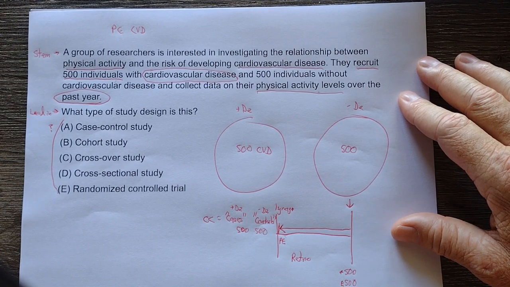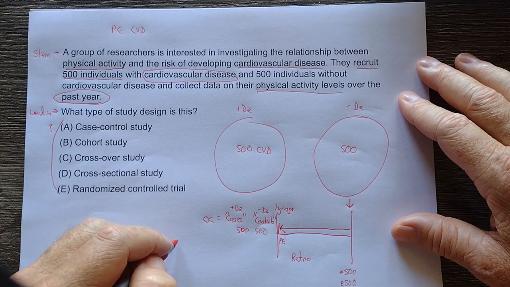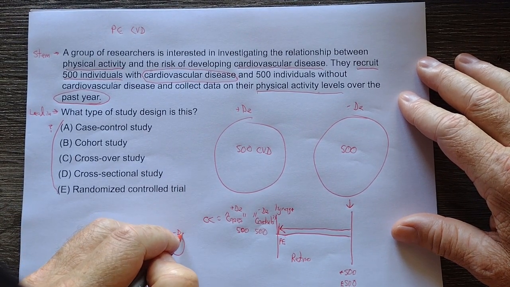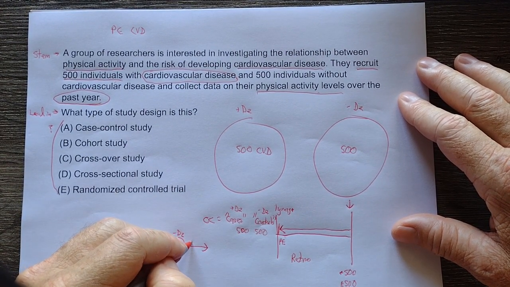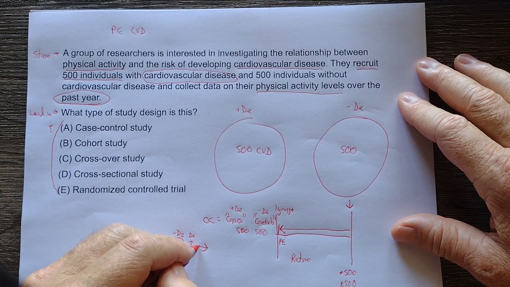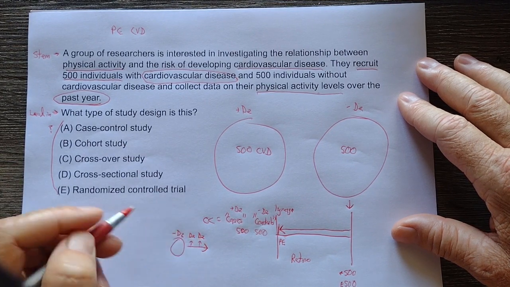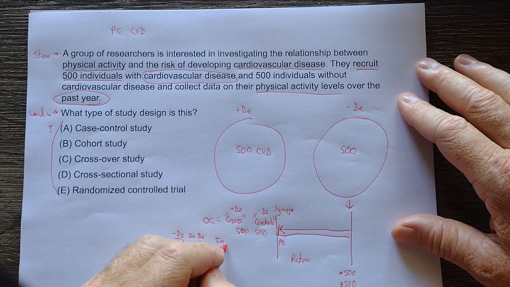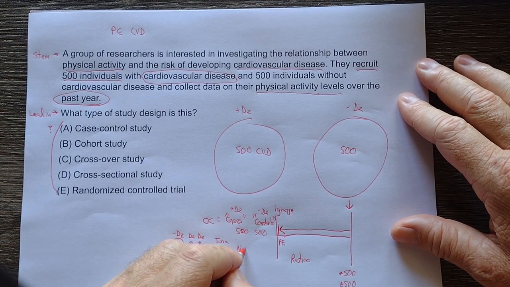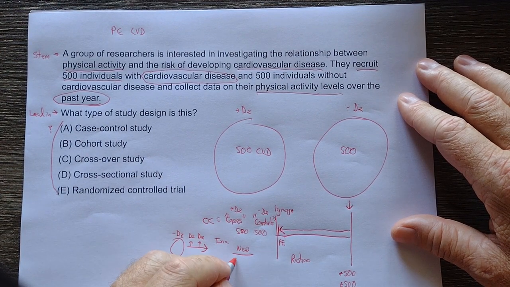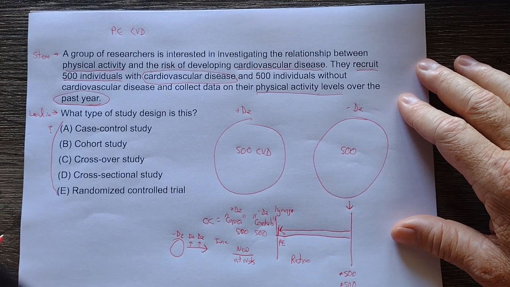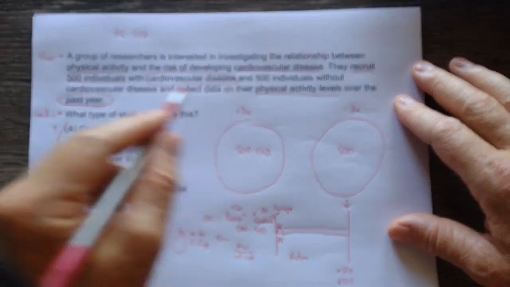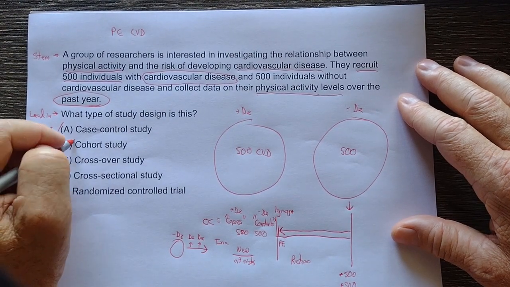Is this a cohort study? So a cohort study starts with people that are initially free of the disease, and then we follow them over time. And what we start looking for is people to start getting the disease over time, and we start reporting the incidence, right? And the incidence, remember, is new cases divided by those at risk of getting the new case. So I don't see that because we actually started with people that had CVD.